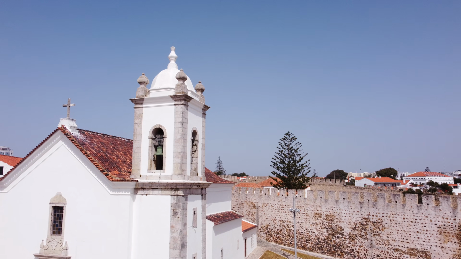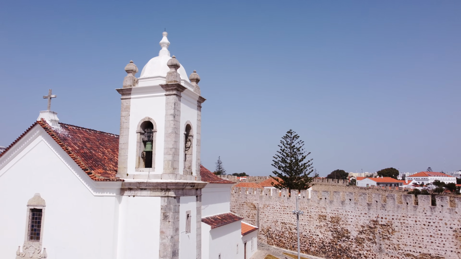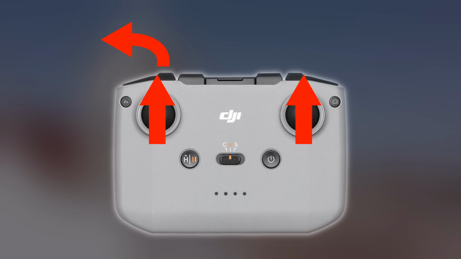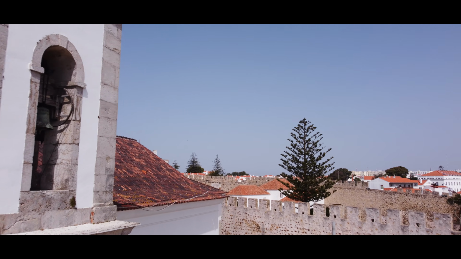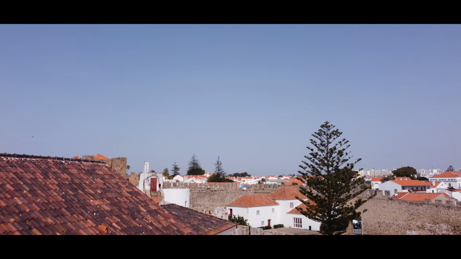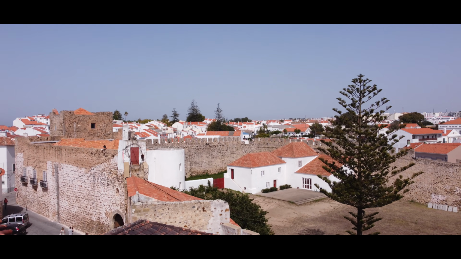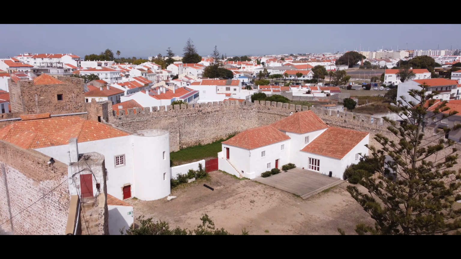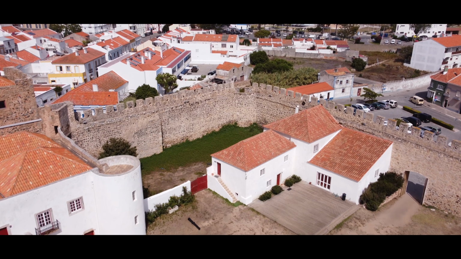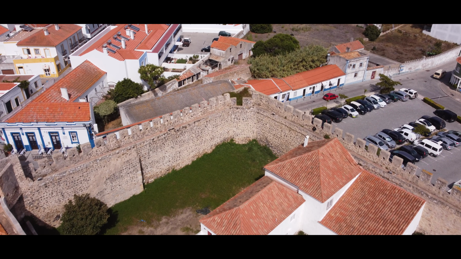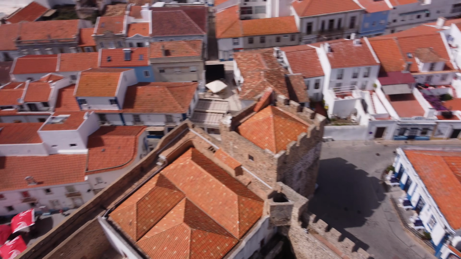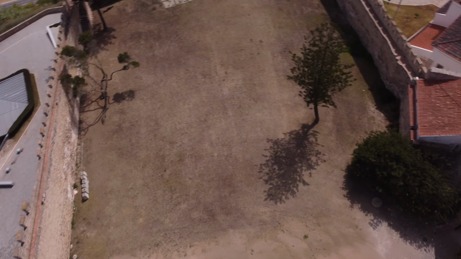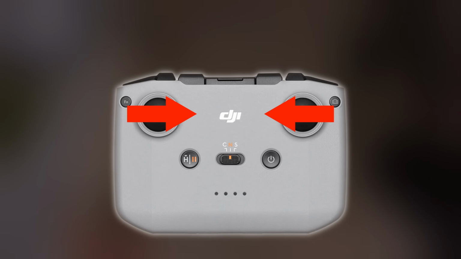For our first shot, we will pass very close to the bell tower of the church in front of us by moving forward and up while tilting the gimbal down. Okay, let's now turn around and capture the view from the castle by moving left and rotating right.